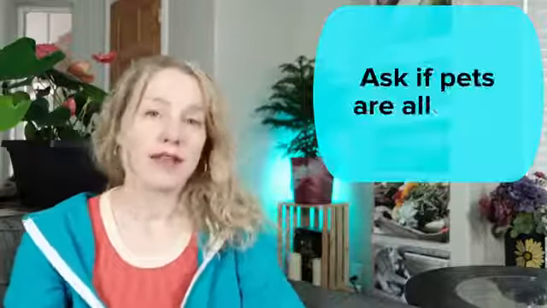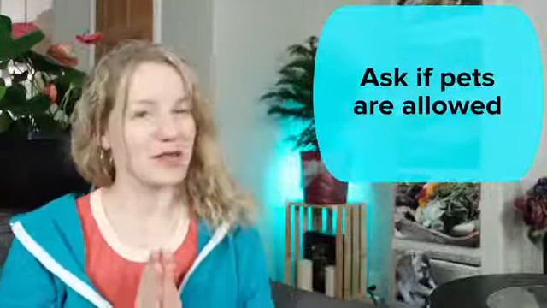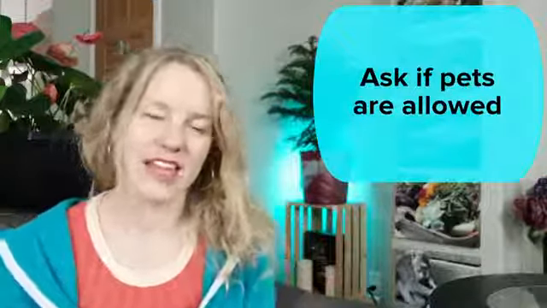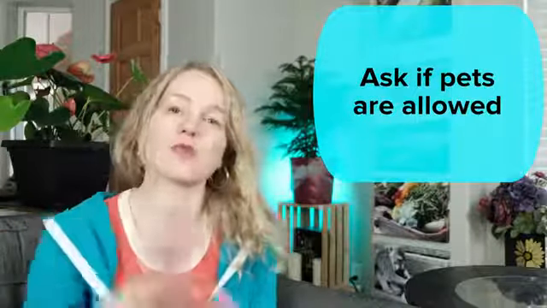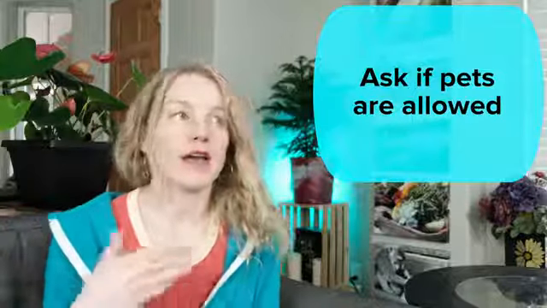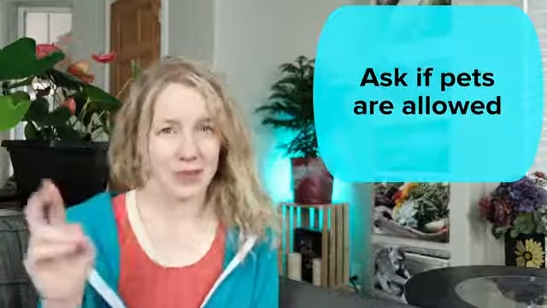Also ask if pets are allowed. If you are a pet owner, this is one of the first things you should ask. Sometimes pets are allowed, but you have to have an extra pet lease or pet contract. If you don't have pets, also good to know if you're in an apartment building, what are the rules? Are people allowed to have dogs, cats? And if you're allergic, it's good to know if the previous renter had animals.